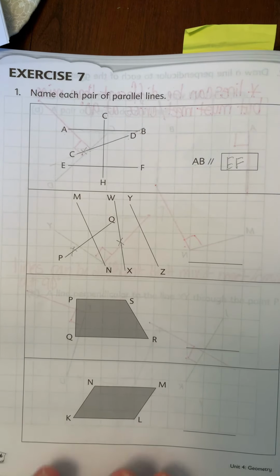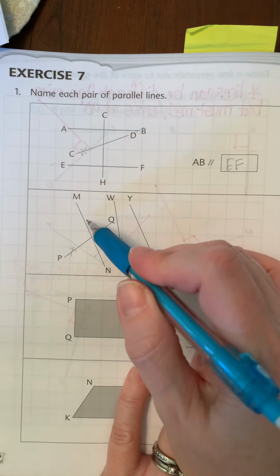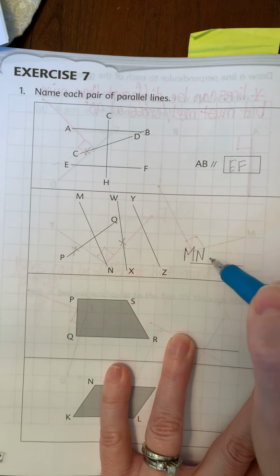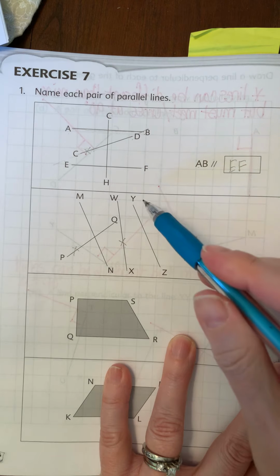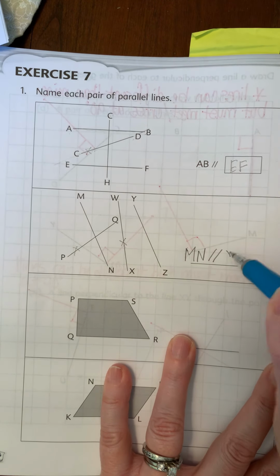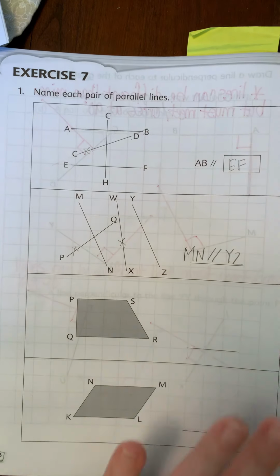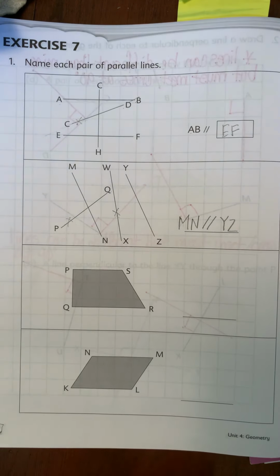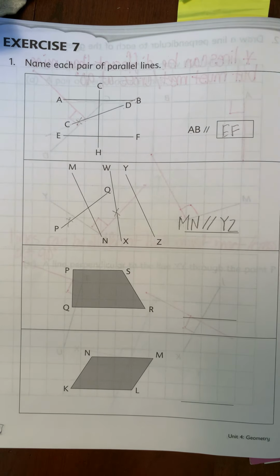So we have 2 lines left. We have MN. MN is parallel to YZ. Okay, so far so good? Yes, because you're in my class and you're smart cookies. That's why. Okay, moving on.